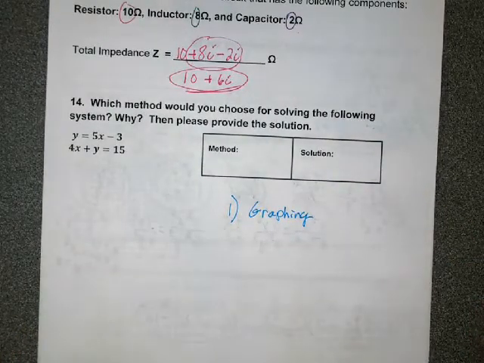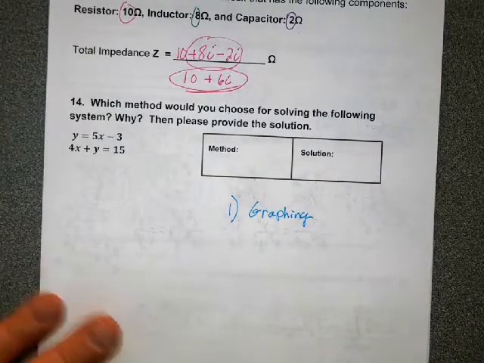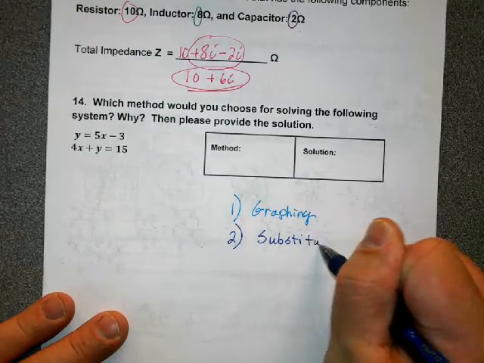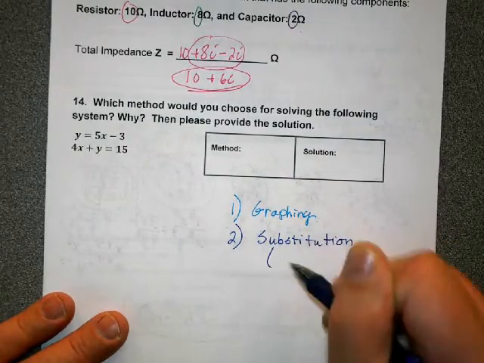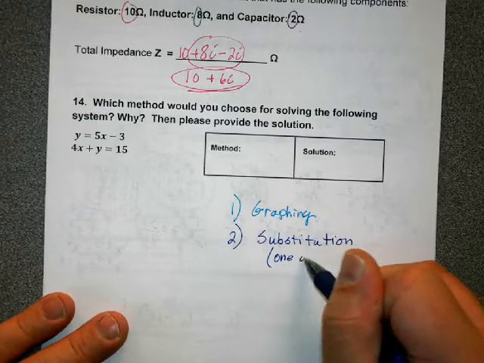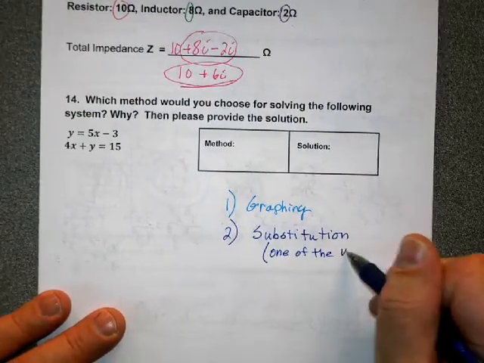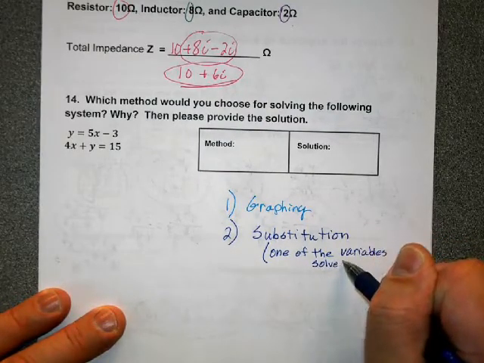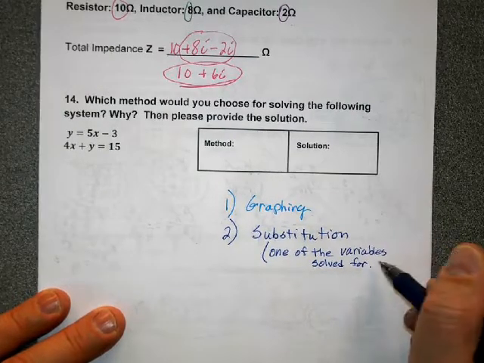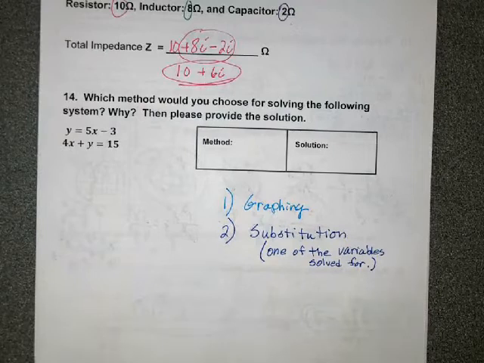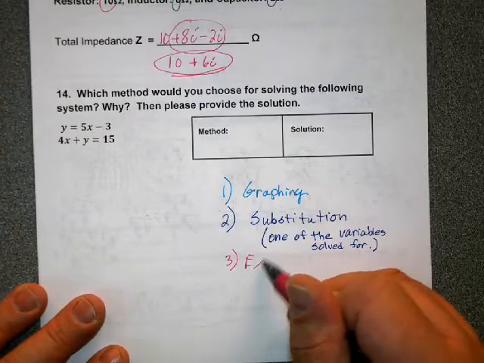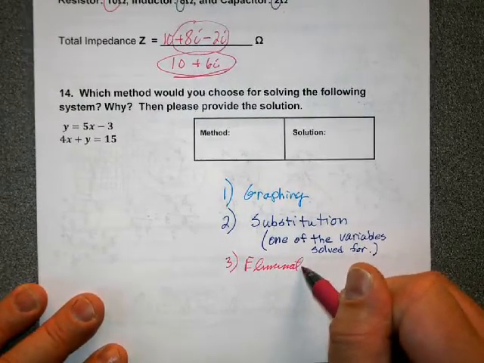The second one was by substitution, where you had one of the variables solved for, or in other words, one of the variables is isolated. And then the third method was elimination, where you added the two equations together and eliminated one of the variables.